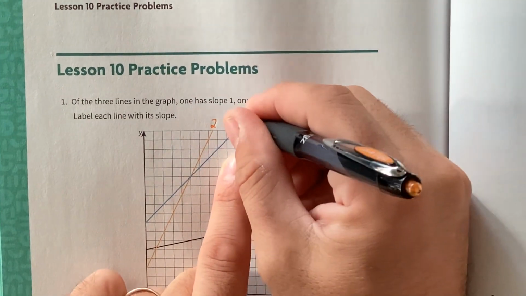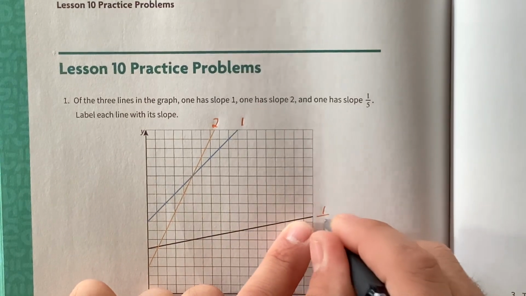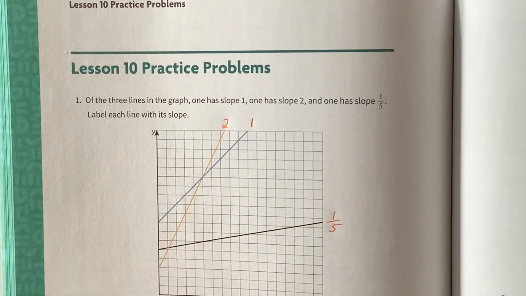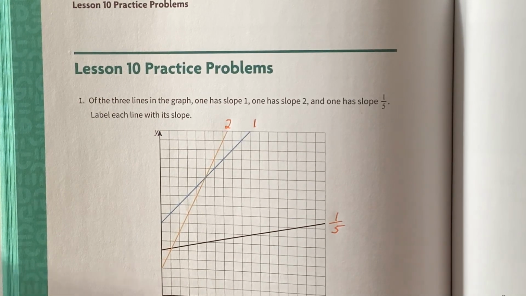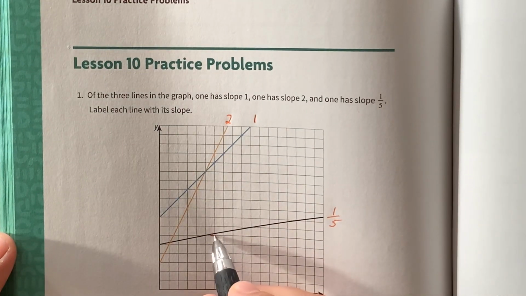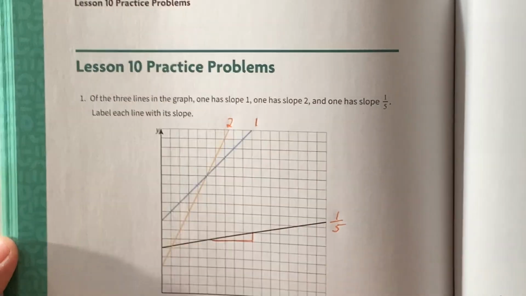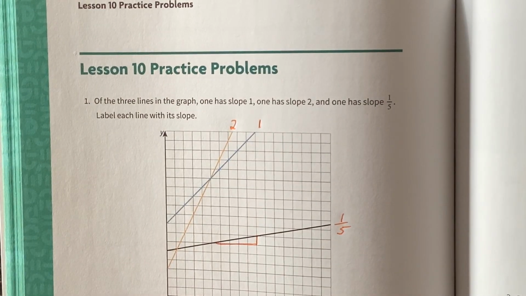And that means this one would have to be 1, and then the flattest one is closest to 0. So that would have to be a 1/5. And you could certainly draw your triangles and count them. 1 up and 5 over as well. You get the same answer. Just remember it's rise over run.